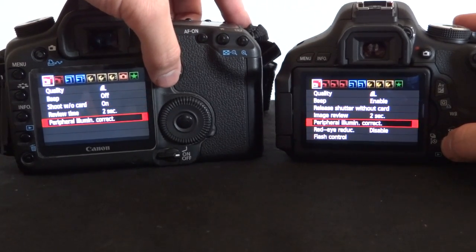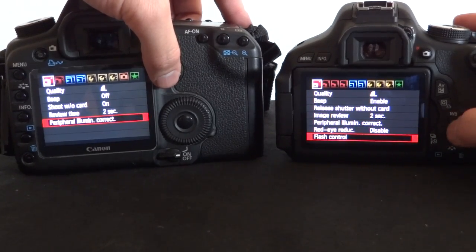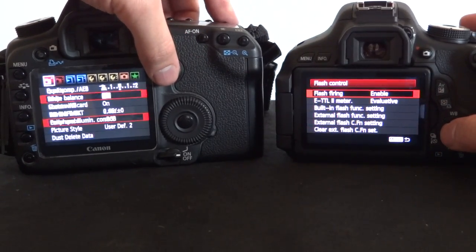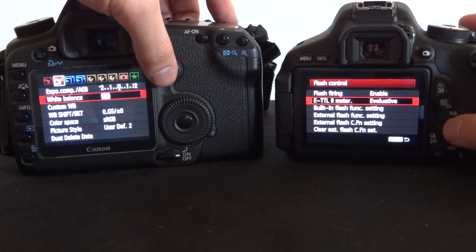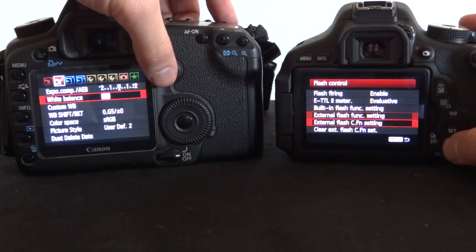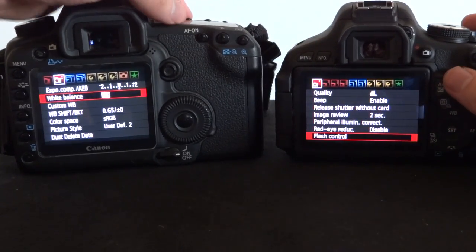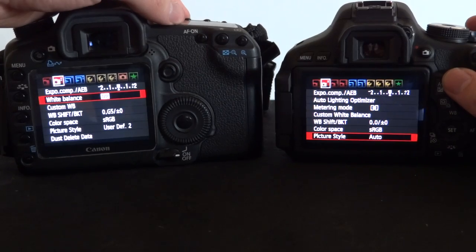Image review, peripheral illumination correction, and then since the T3i has a built-in flash, you have the option for red eye reduction and flash control. And if we look in the red eye flash control, you can control the external flash control, which is a huge plus for having a built-in flash commander.